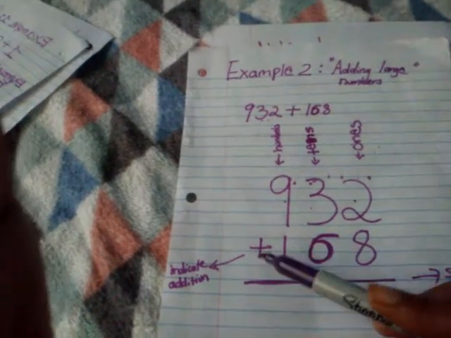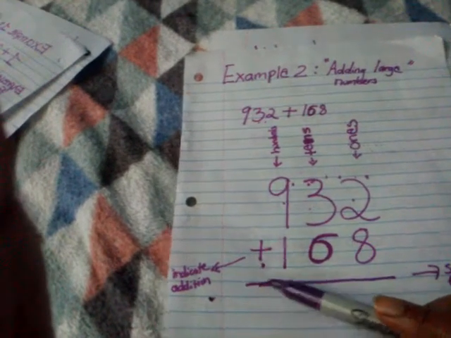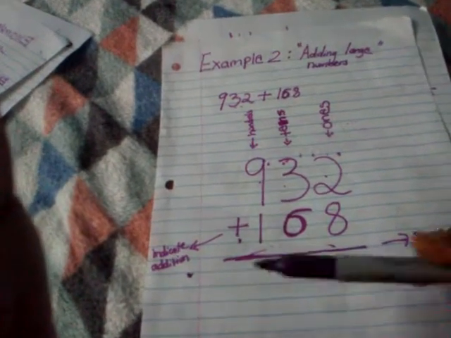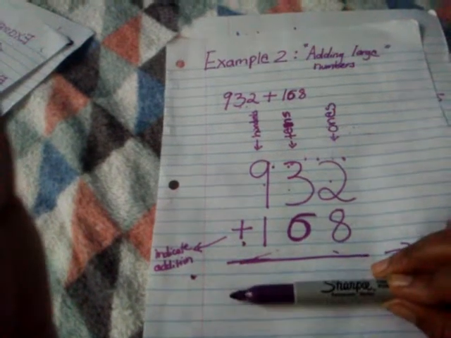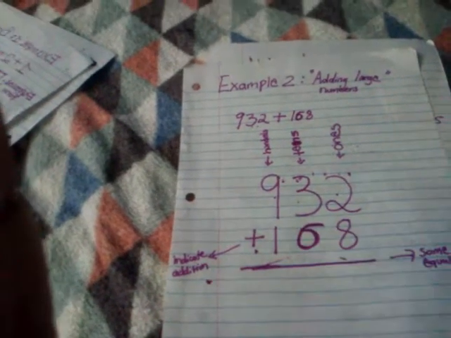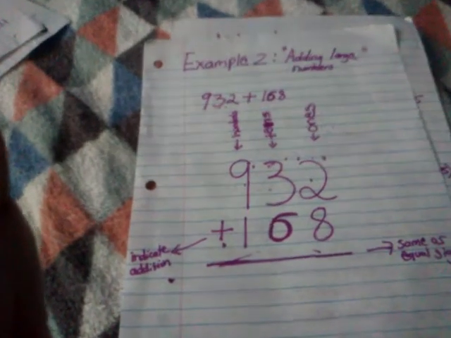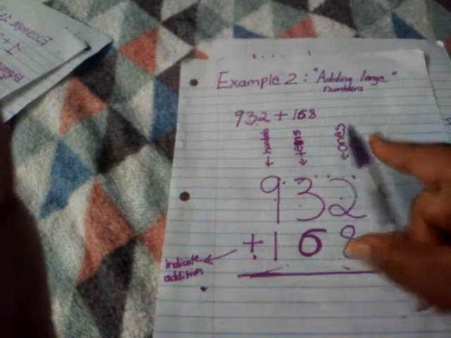We have the plus symbol, which indicates that we should add. This bar right here is the same as an equal sign, and we put our answer underneath the bar so we know that is the answer to the problem. The first thing to do to solve this problem is to always start from the right, in the ones place.